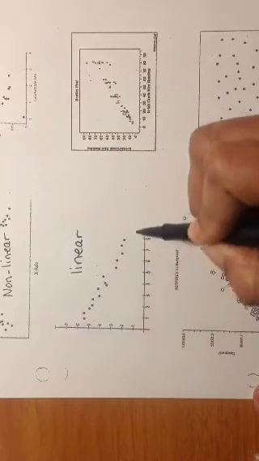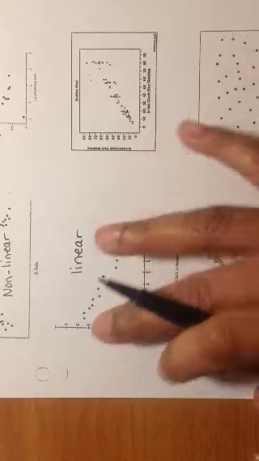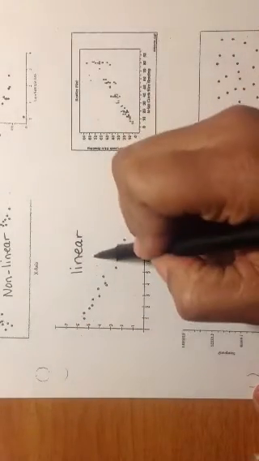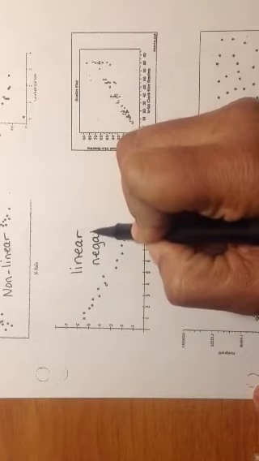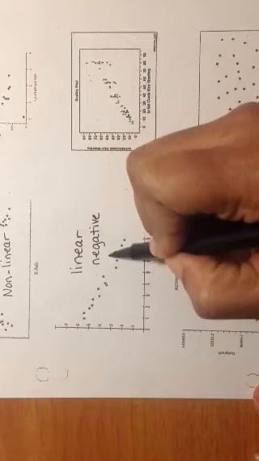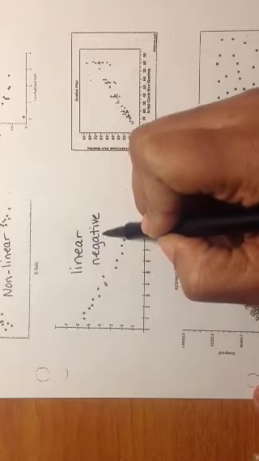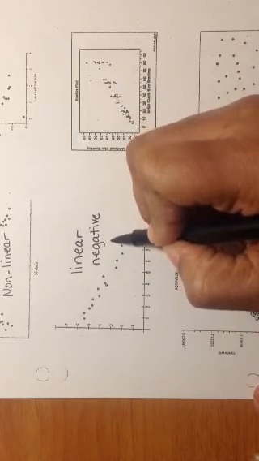And the way it's going is down, so as x increases, y is decreasing. So this would be a linear, negative association. There is an association, but it's negative.